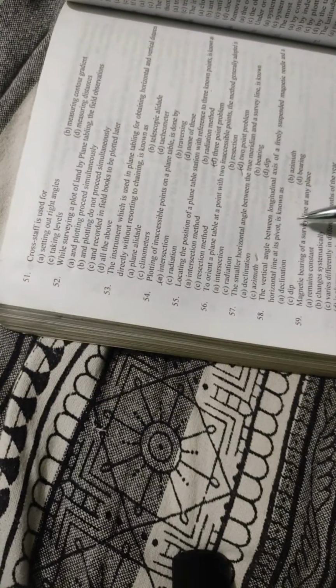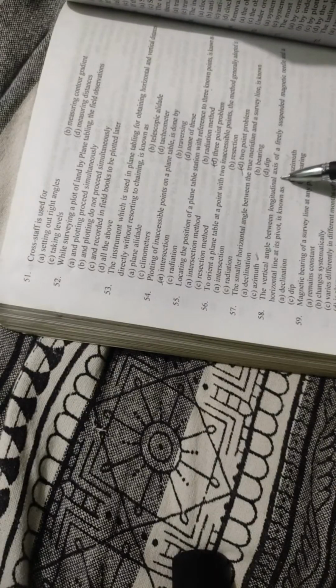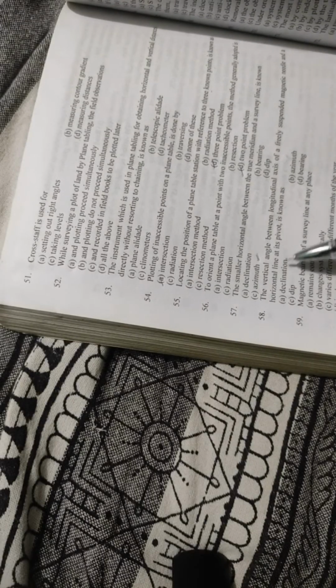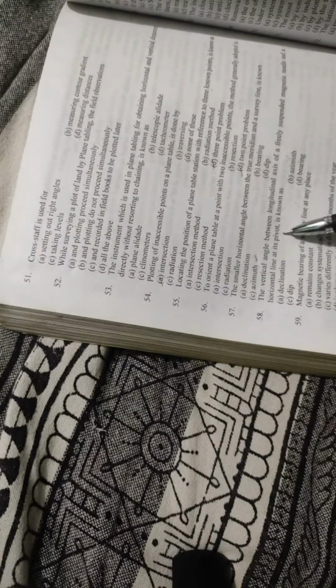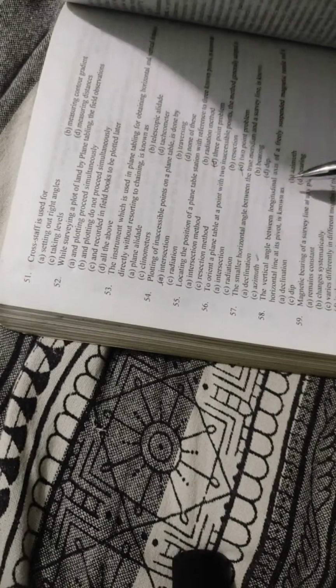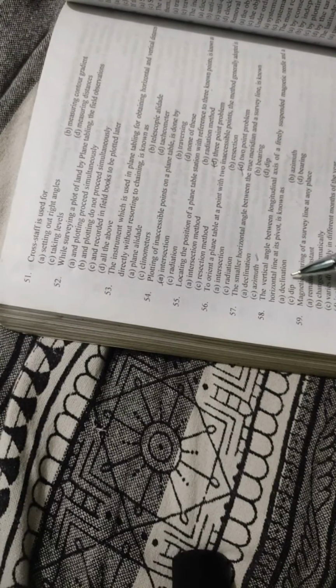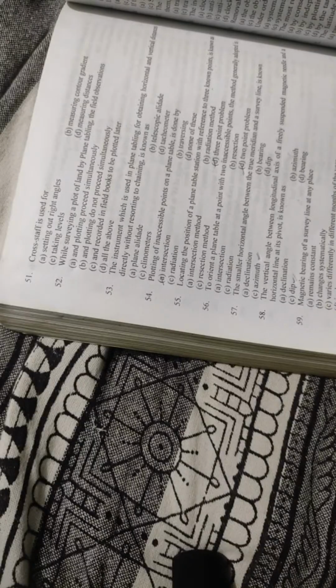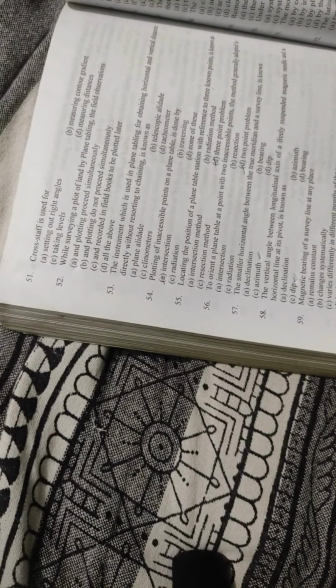The vertical angle between the longitudinal axis of a freely suspended magnetic needle and a horizontal line at its pivot is known as dip.